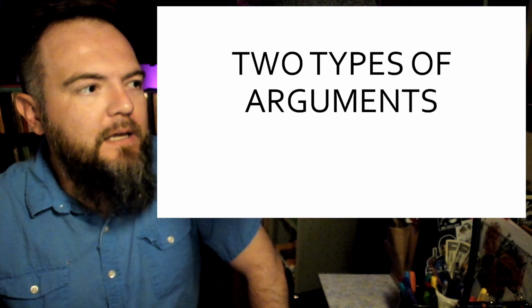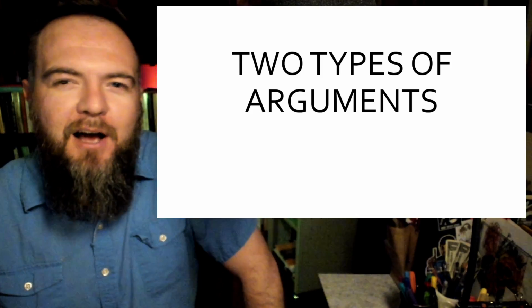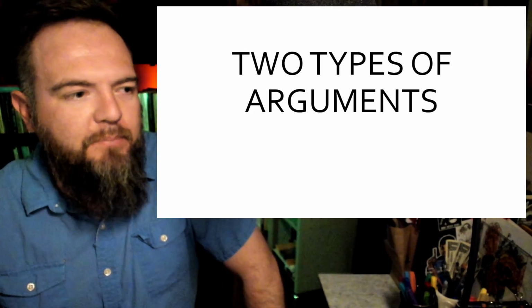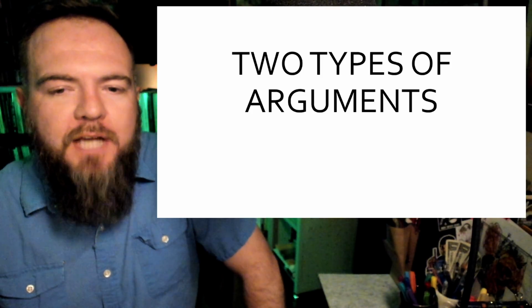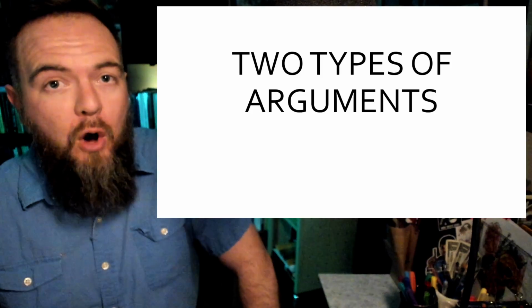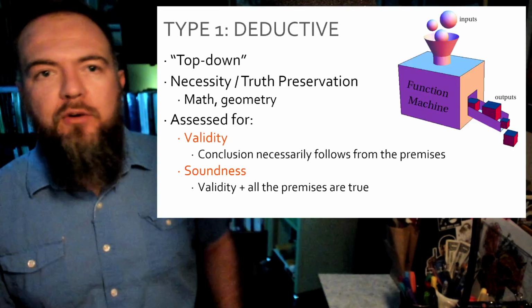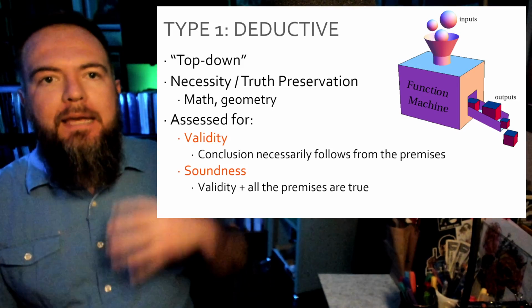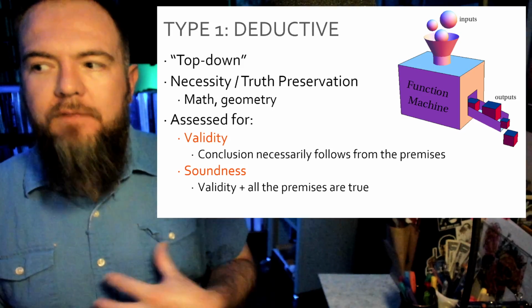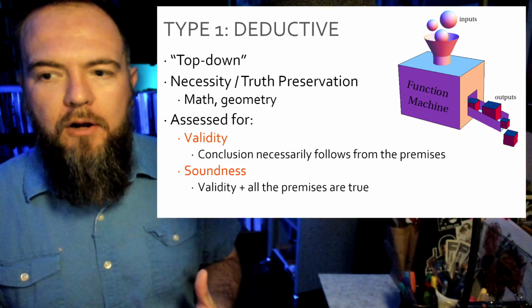Now, in logic there's a lot of different types of argumentation, and we could probably talk about one or two others specifically, but the two types of arguments that will almost always come up in a logic class, or especially in a critical thinking class, are deductive and inductive. Deductive arguments are kind of like the classical argument.